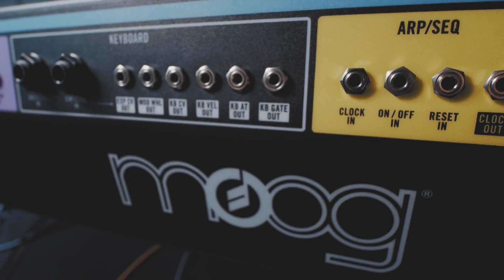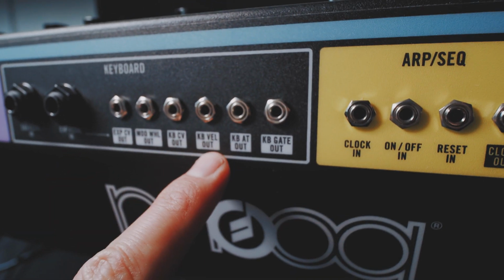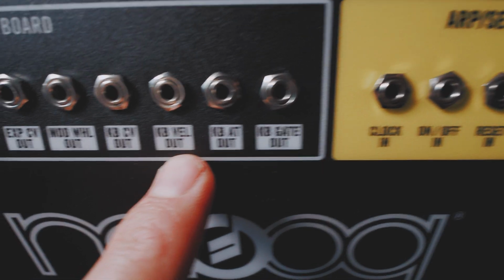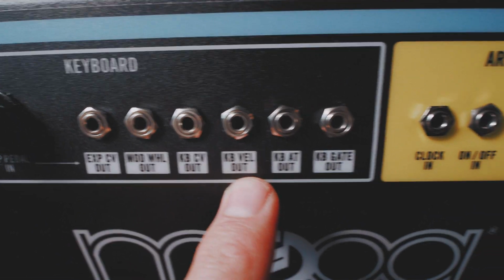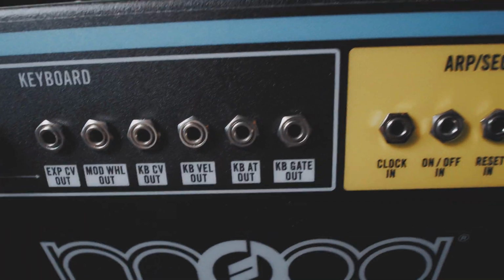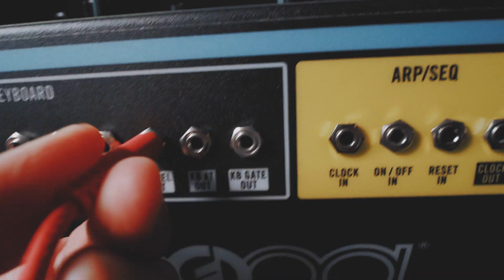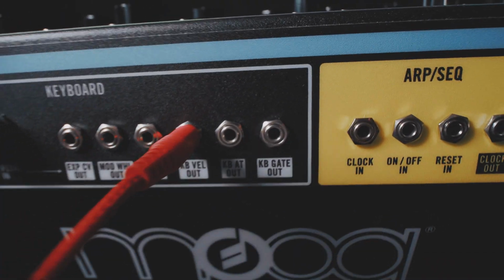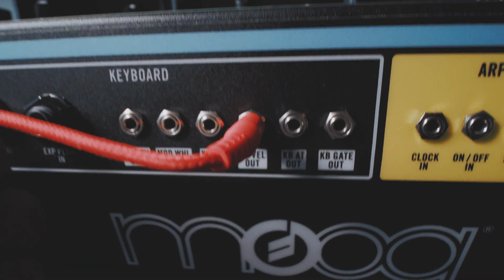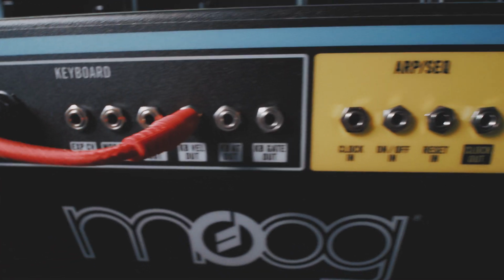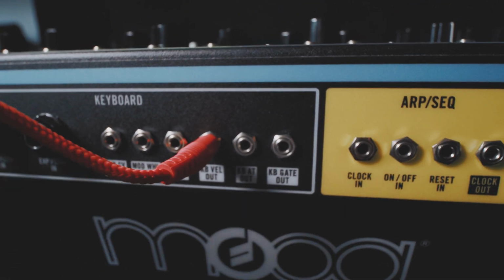Okay, so before we patch the synthesizer, there's one thing we need to do, and that's look for a specific CV out that's on the back panel of the Matriarch. It's this one here. It's called KB-Vel out. It stands for Keyboard Velocity Out. I'm just going to put a little patch cable into it right now, because when I turn the synth round to do the rest of the video, I won't have access to the back panel. So that's it. KB-Vel out, keyboard velocity out. It's crucial if you want to play around with the keyboard velocity of the synthesizer.